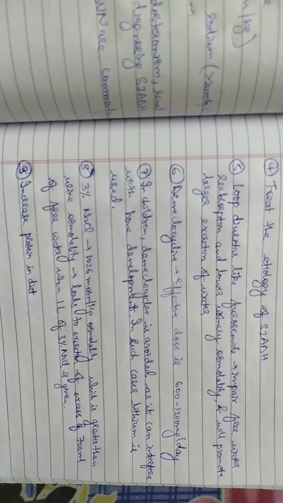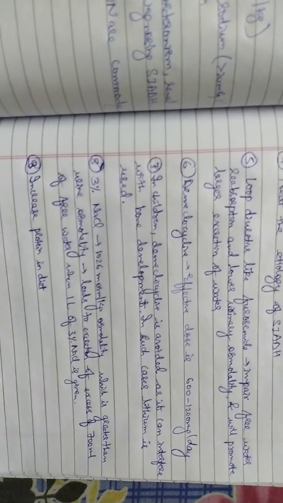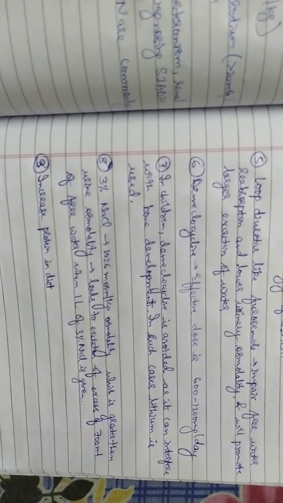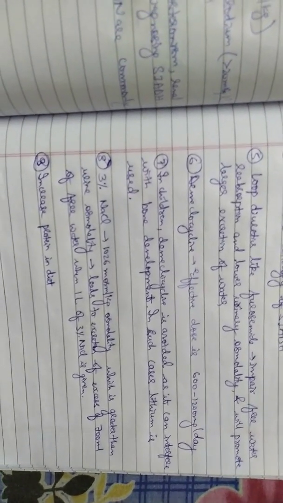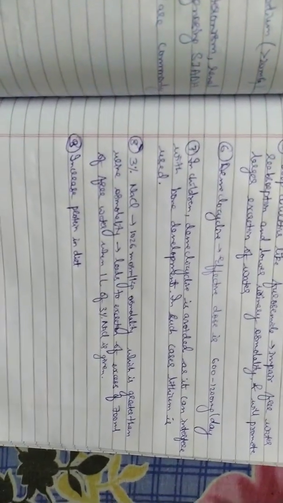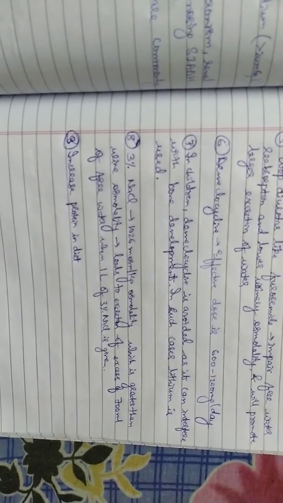When you give this 3% NaCl, which has the higher osmolality, that leads to excretion of this excess free water in the urine. Usually for 1 liter of 3% NaCl, an excess of 700 mL of free water is excreted in the urine. And the last is the advice for increased protein intake.